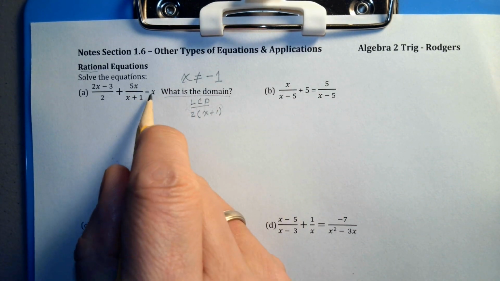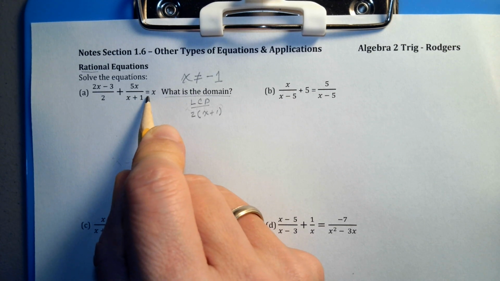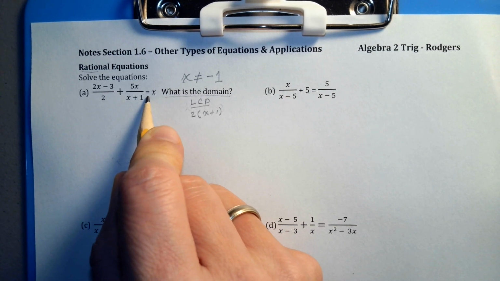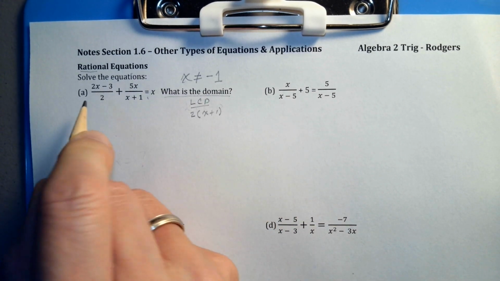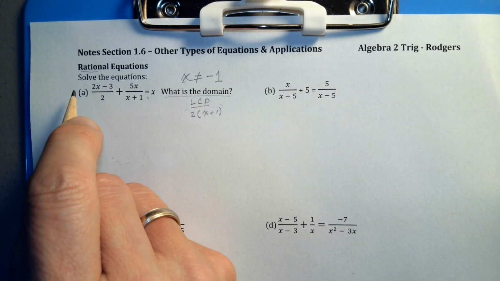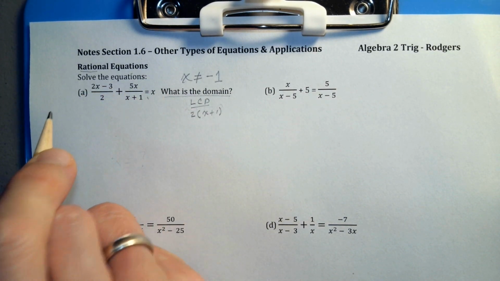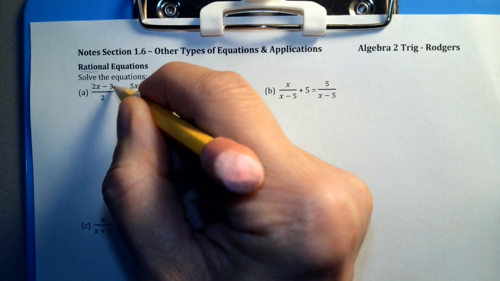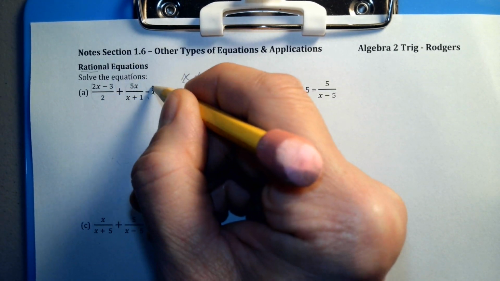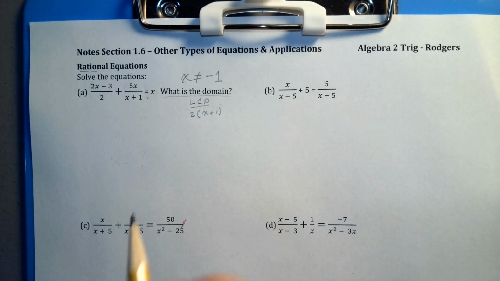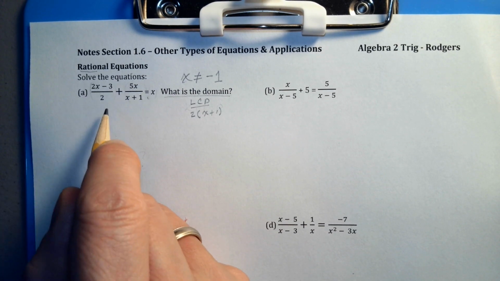Because it's an equation, we can interact with this a little differently than we could if it was just an expression. So what we're going to do is multiply each part. So we're going to multiply this, this, and this by the LCD, and we'll cancel it, right?